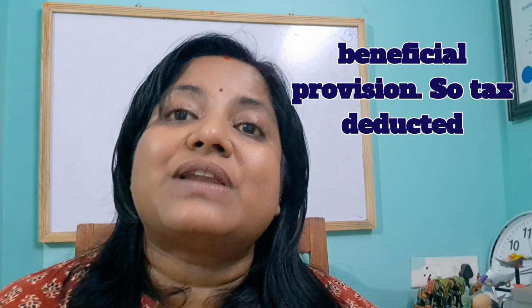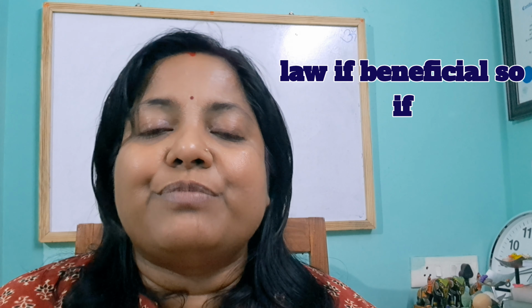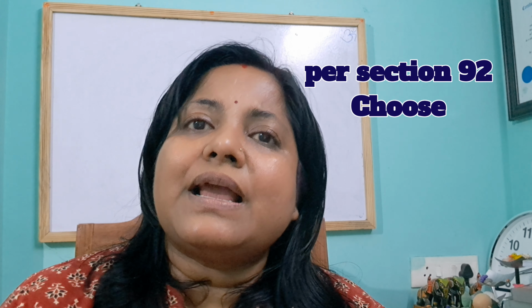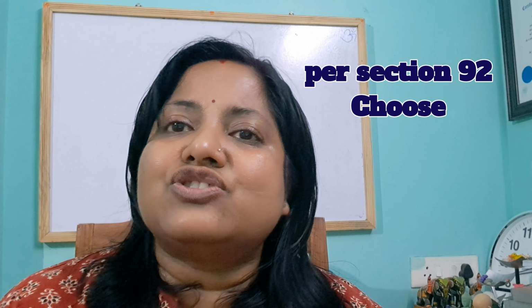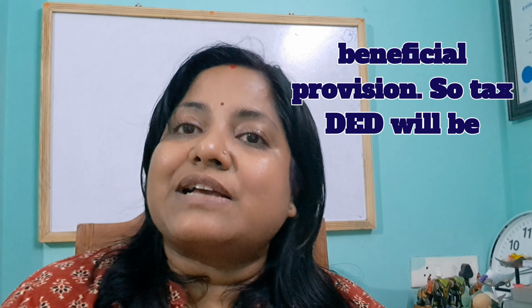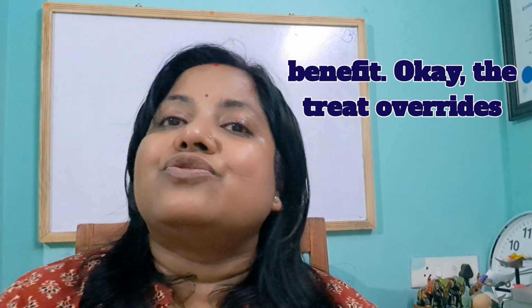As per Section 92, the assessee can choose the beneficial provision. So tax deducted will be 10% as per the DTAA benefit, right? The treaty overrides domestic law if beneficial.